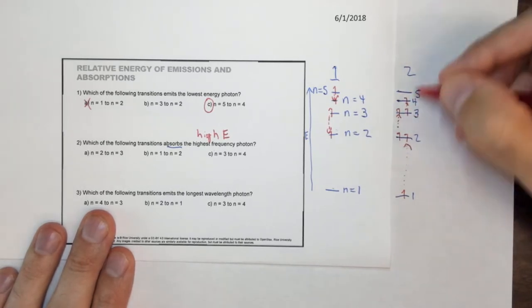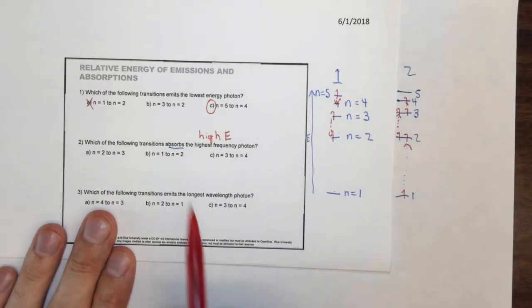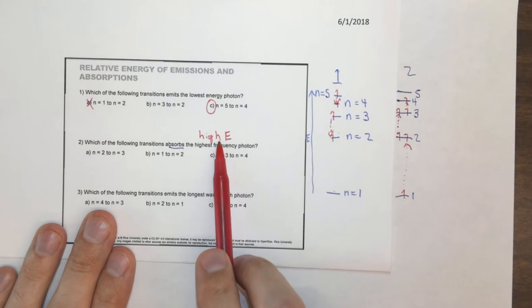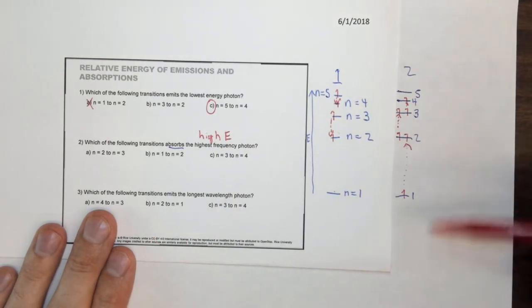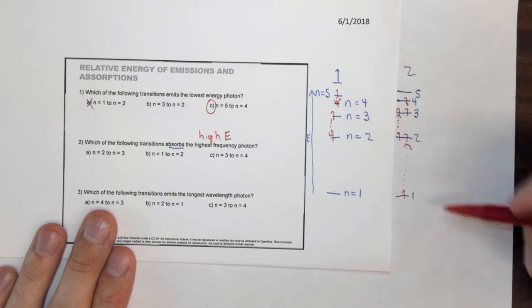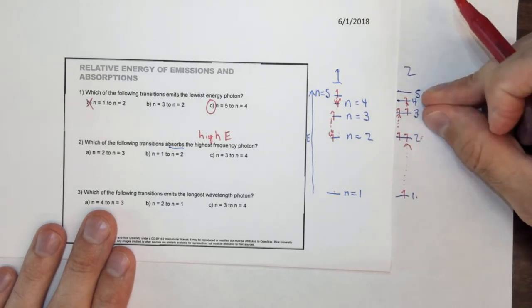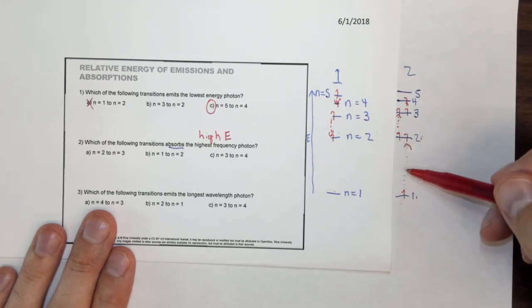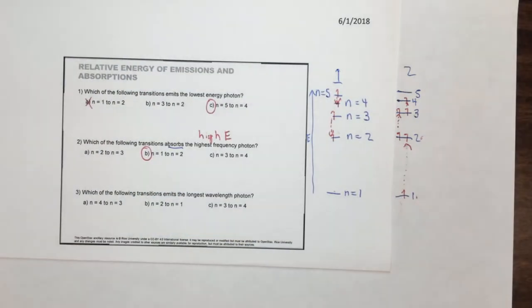This is also an absorption. So all of these are absorptions, so we can't cancel any of them out. Now, which is the highest energy? Well, the one that is going to be the highest energy is the one that's the biggest gap. So 1 to 2 is a large gap. 2 to 3 is smaller, and 3 to 4 is smaller still. Since this is the largest transition, it's the highest energy transition, and is the answer.